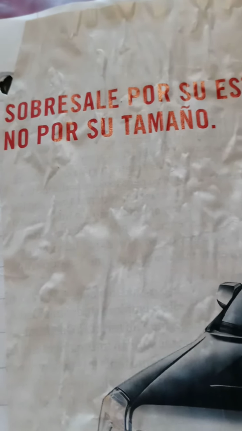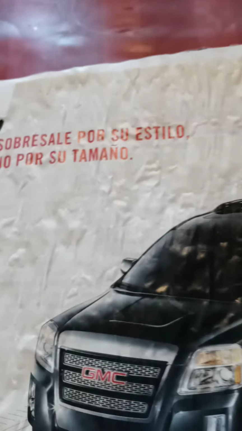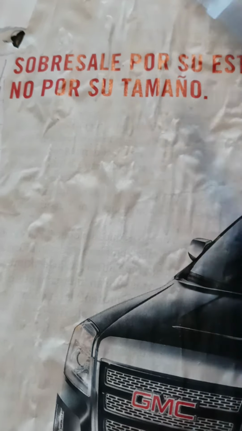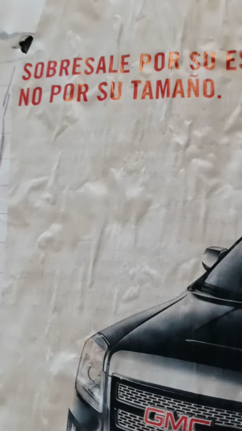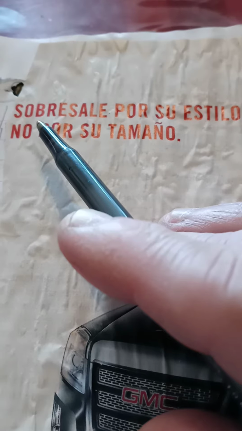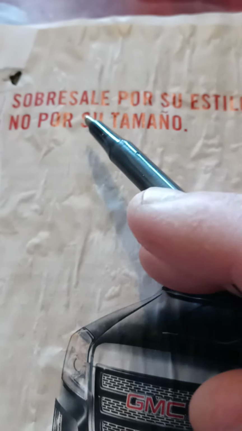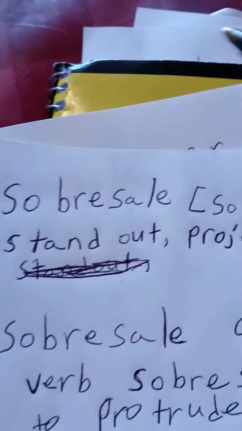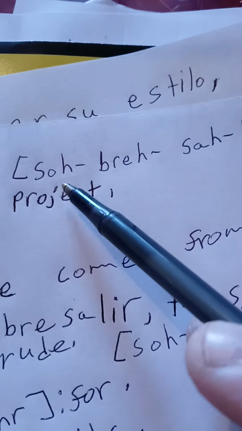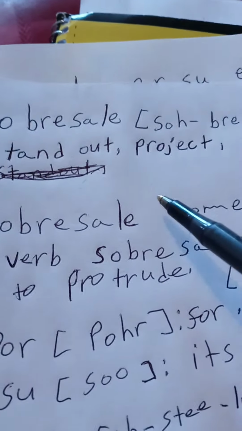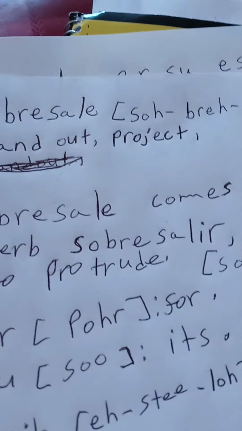Okay, that's Spanish. This is a lesson on how to read Spanish. Let's break all this down. We have sobresale. That comes from the verb sobresalir, which means to stand out, to protrude, to project. So far you have the verb to stand out. It's a he, she, it stands out. This is how you pronounce it: sobresale. It means to stand out, to project, or you can say stick out if you want to.